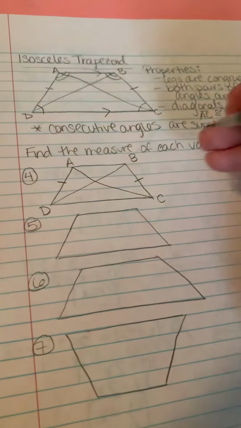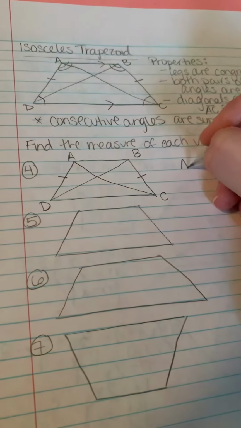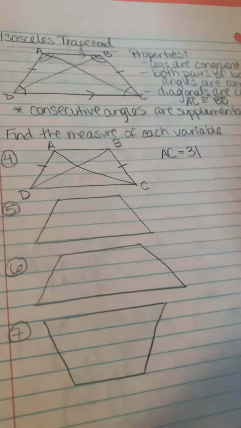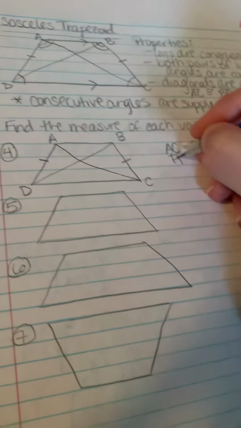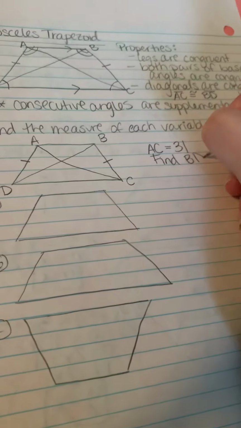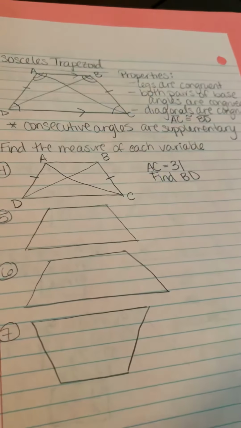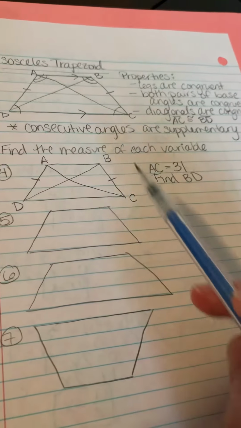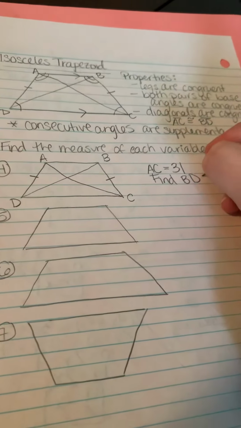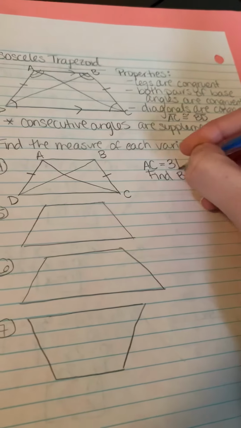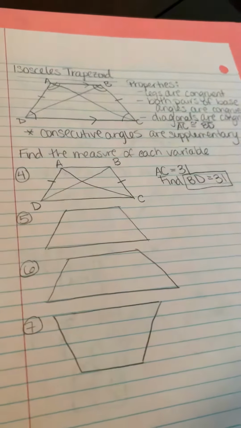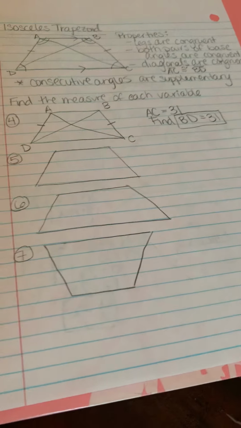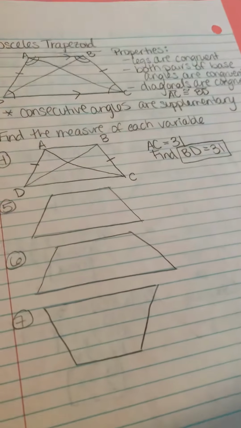Okay, and what the information says is that AC equals 31. Find BD. Now, based on what we talked about up here, the diagonals are congruent. So if AC is 31, that must mean that BD is also 31. Okay, and that one's just a really short and sweet problem. Nice and easy, no work.